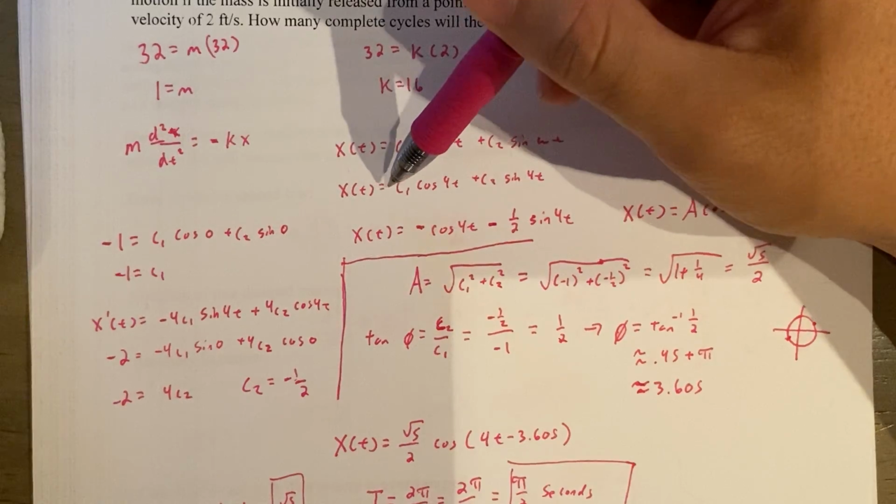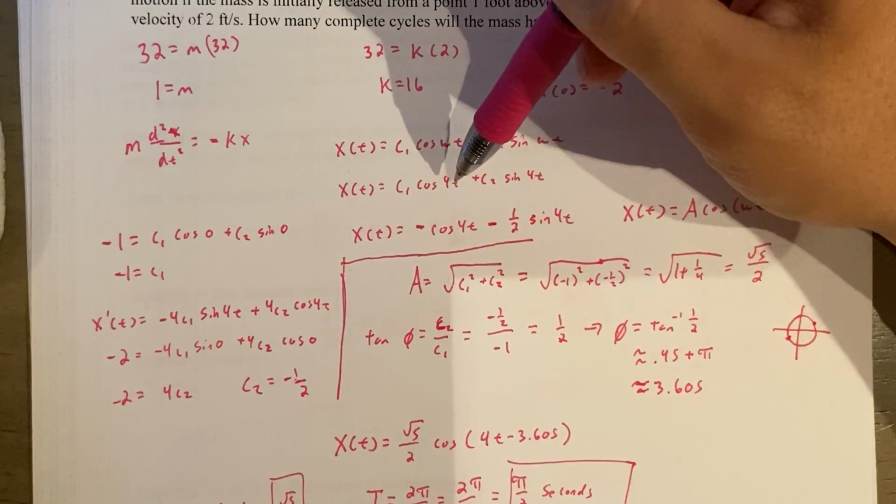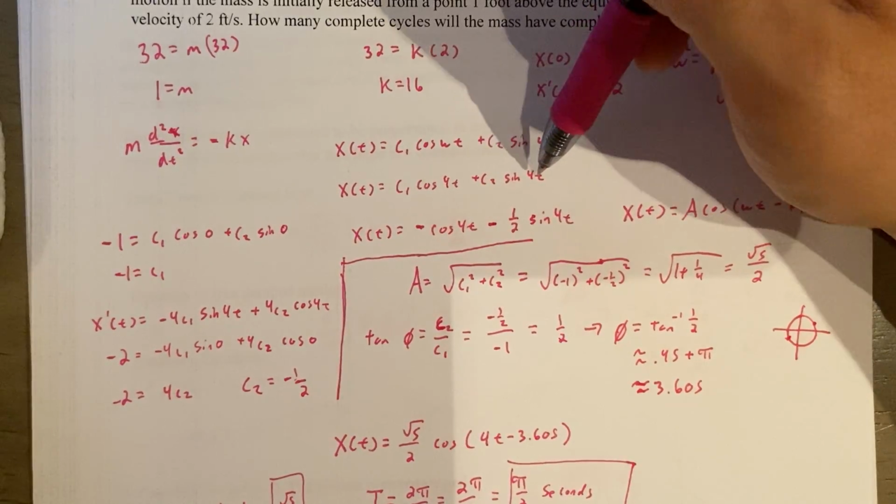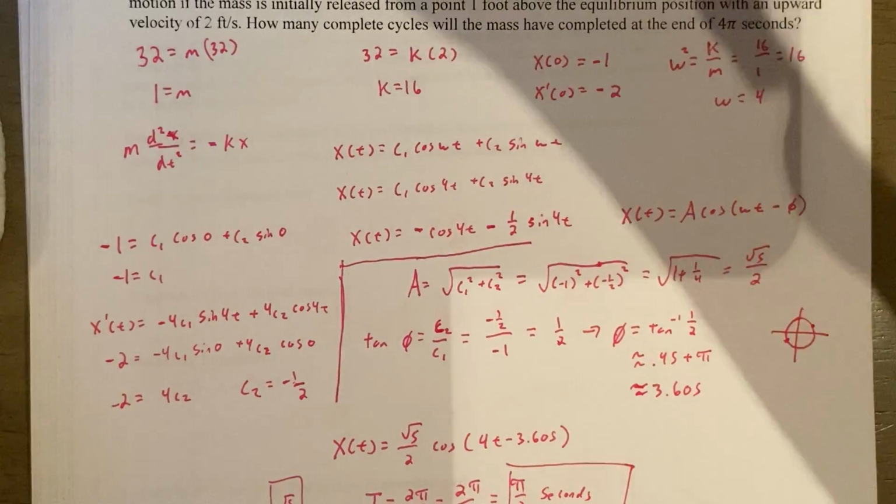So x of t is equal to c sub 1 cosine of 4t, because 4 is omega, plus c sub 2 sine of 4t.